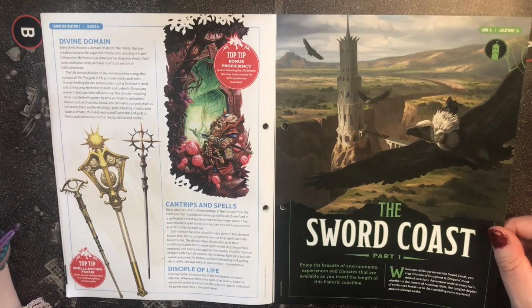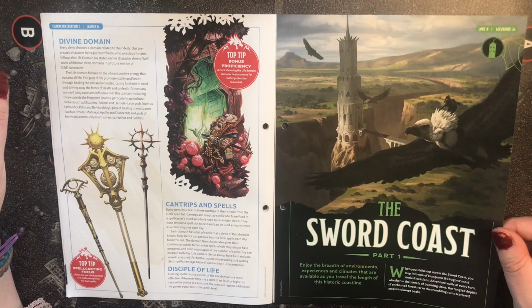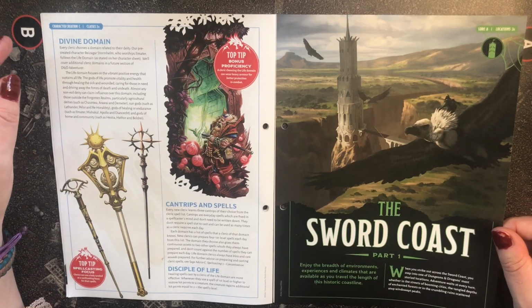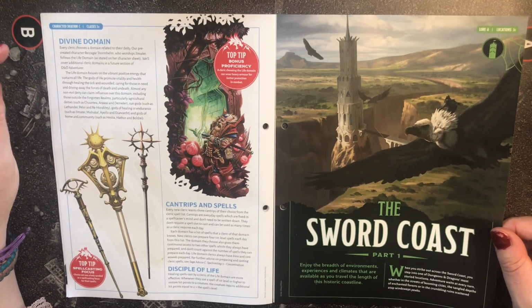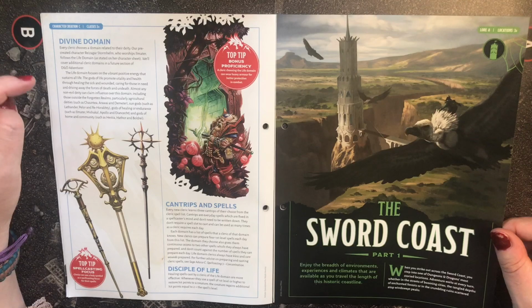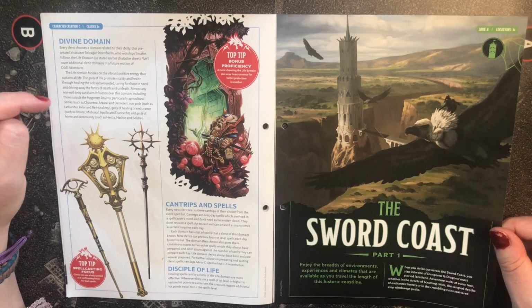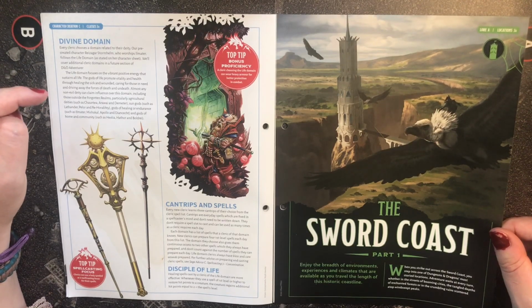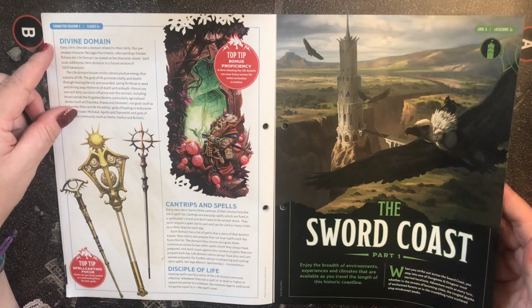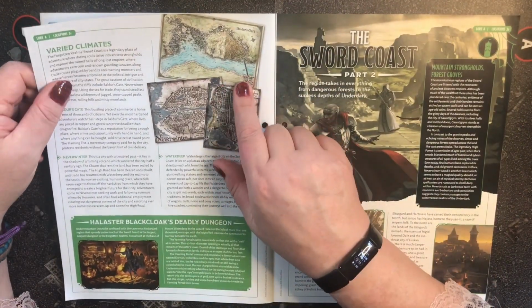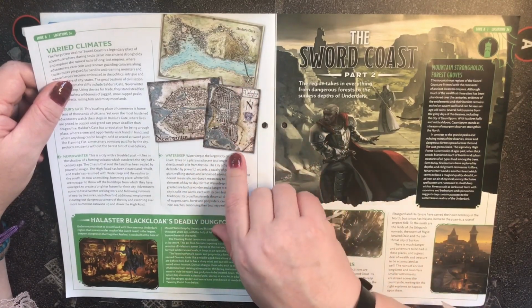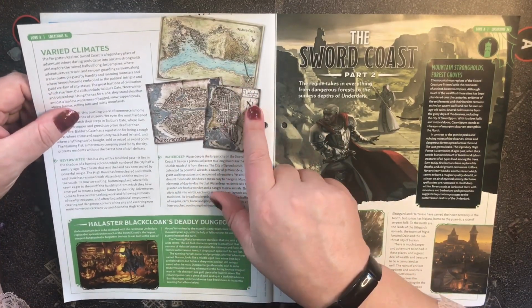The Sword Coast, Part 1. When you strike out across the Sword Coast, you step into one of Dungeons & Dragons' most storied locations. Adventure waits at every turn, whether in the streets of booming cities, the tangled depths of enchanted forests, or in the crumbling ruins scattered atop windswept peaks. Oh, nice. Baldur's Gate, Neverwinter, and Waterdeep.